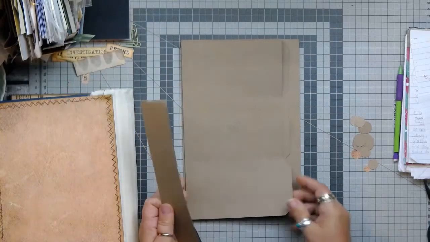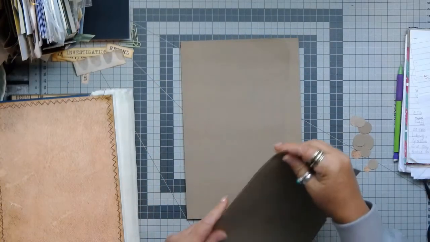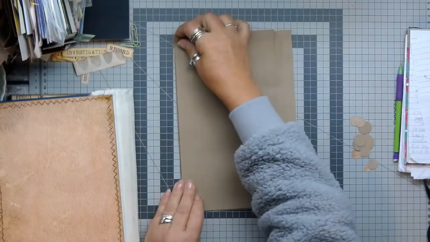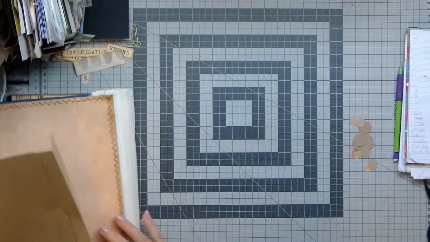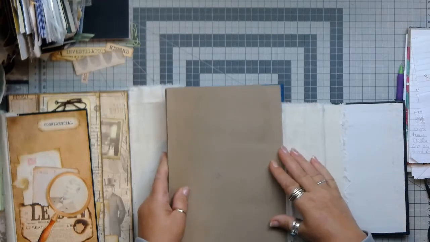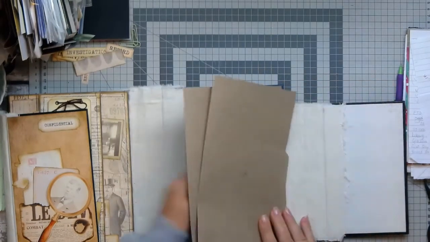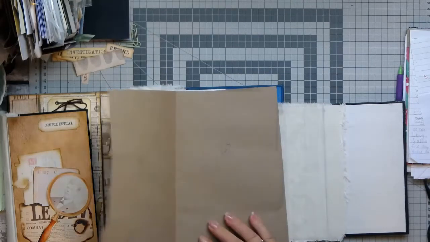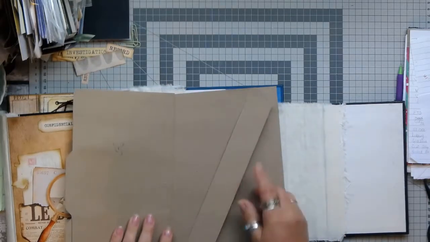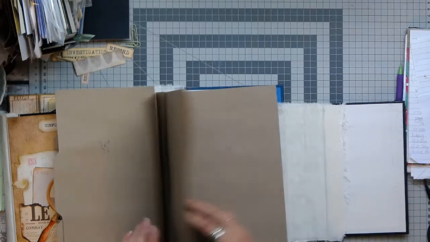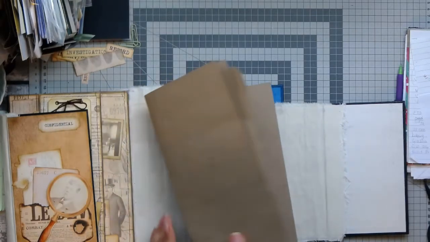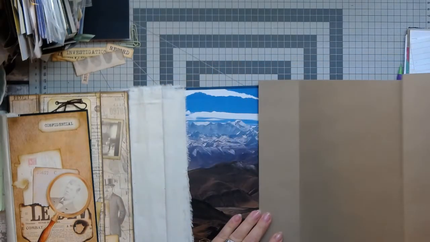That's all going to be attached together like so. And then this is going to go into the book like this, and they are going to open that way. So it'll go 1, 2, 3, and then the whole of that will open that way.